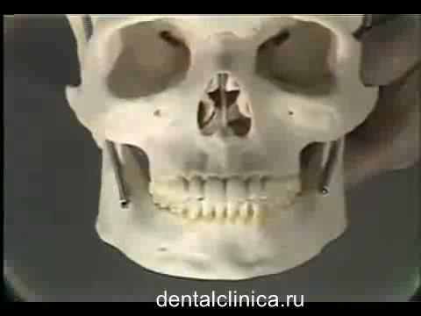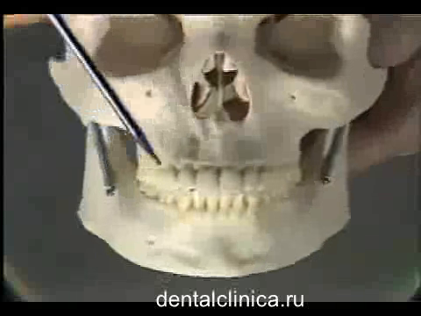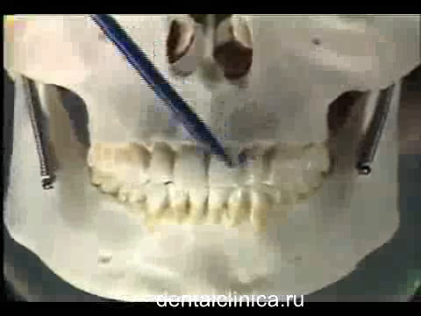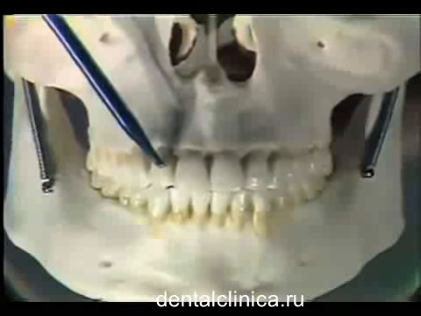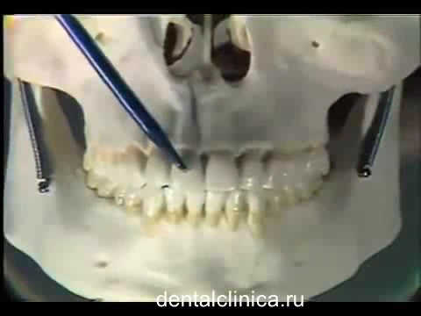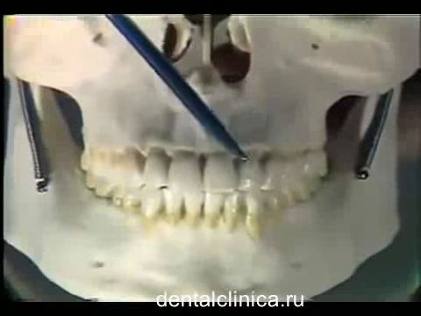If we were to look to a skull, we could identify the position of these rather easily. There are four maxillary anterior teeth. We have them by number: 7, which is our maxillary right lateral incisor, 8, maxillary right central incisor, and the same on the other side, 9 and 10.